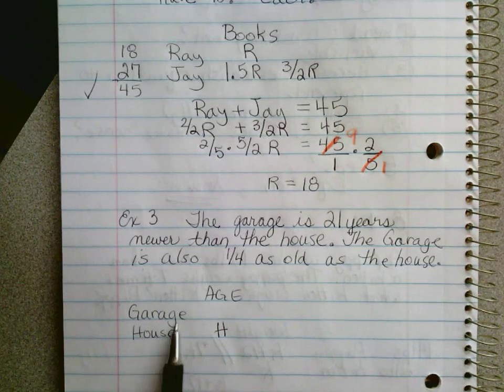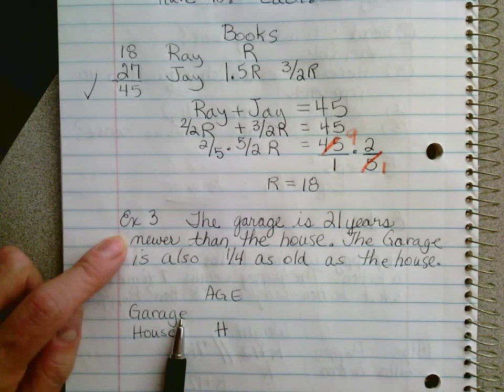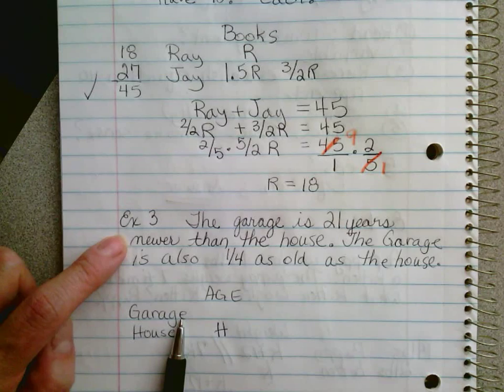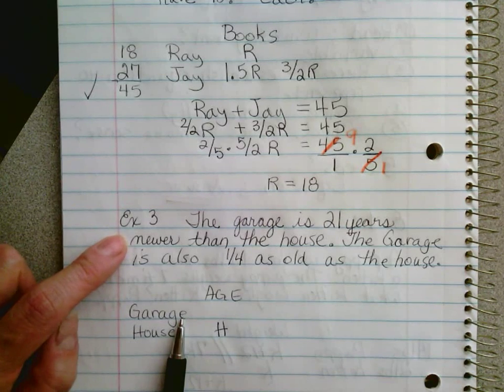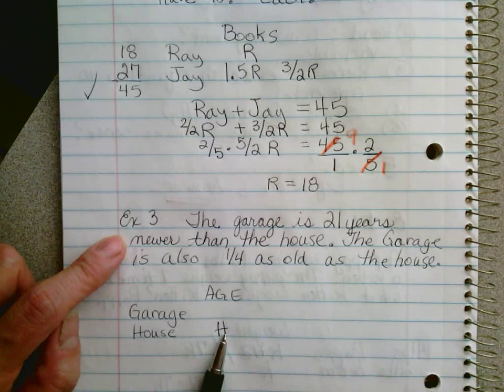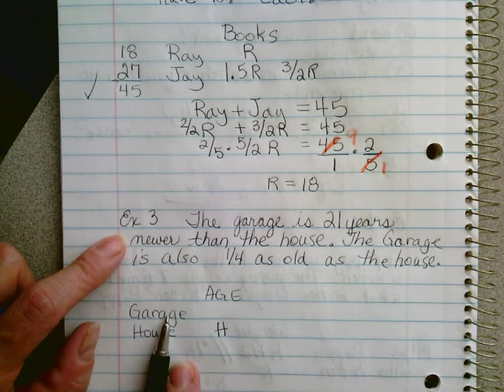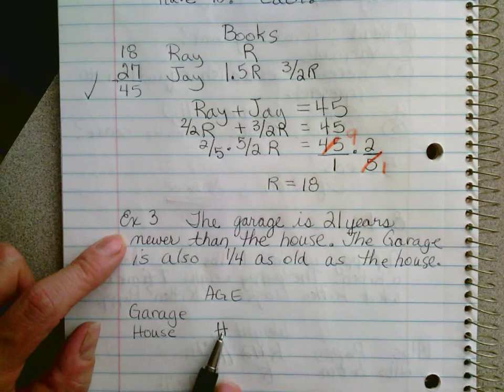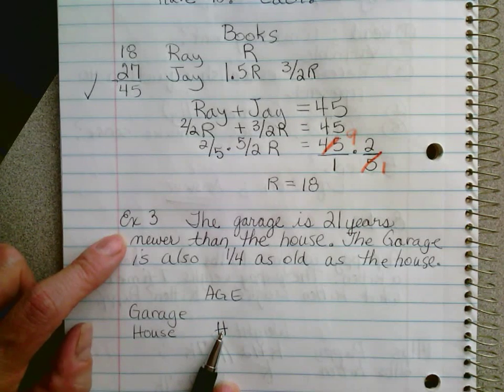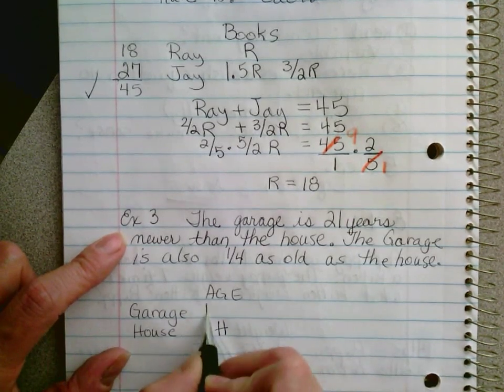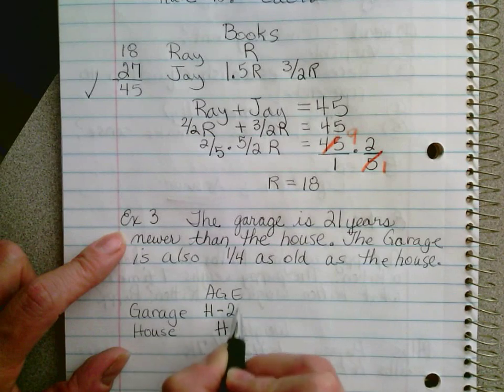If the garage is newer, that means it's younger, right? Like you all are newer than me by whatever amount. Which means house's number has to be bigger than garage's number with respect to age by 21 years. How can I show that house is bigger than garage by 21? Bravo. H minus 21.